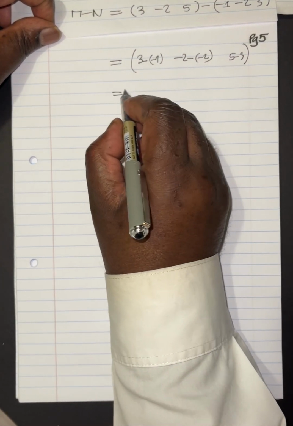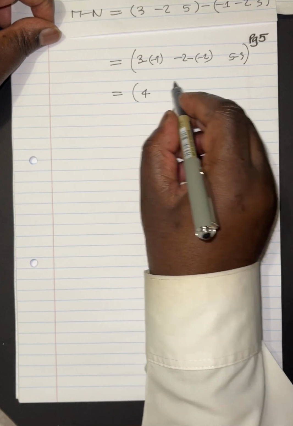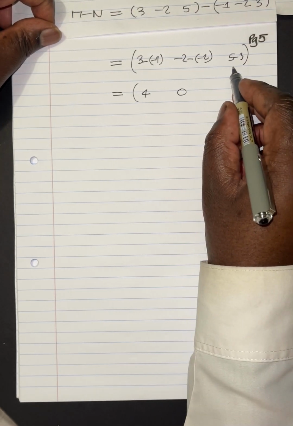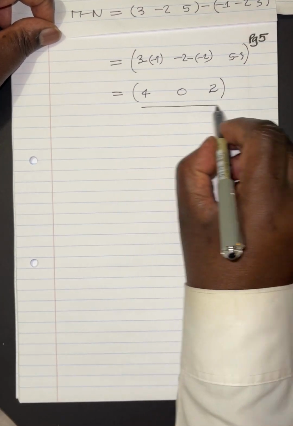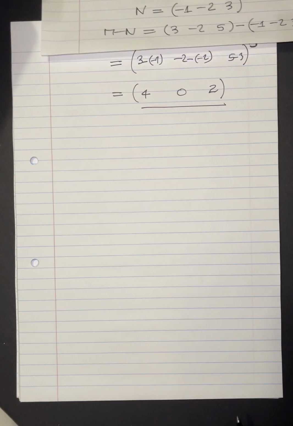What is our final solution? It's going to be 4. Remember, 3 minus minus 1 is 3 plus 1, which is 4. And here, minus 2 plus 2 is 0. And then finally, 5 minus 3, the answer is 2. So we, again, are ending up with a 1 by 3 matrix. Right. Subtraction of matrices done.